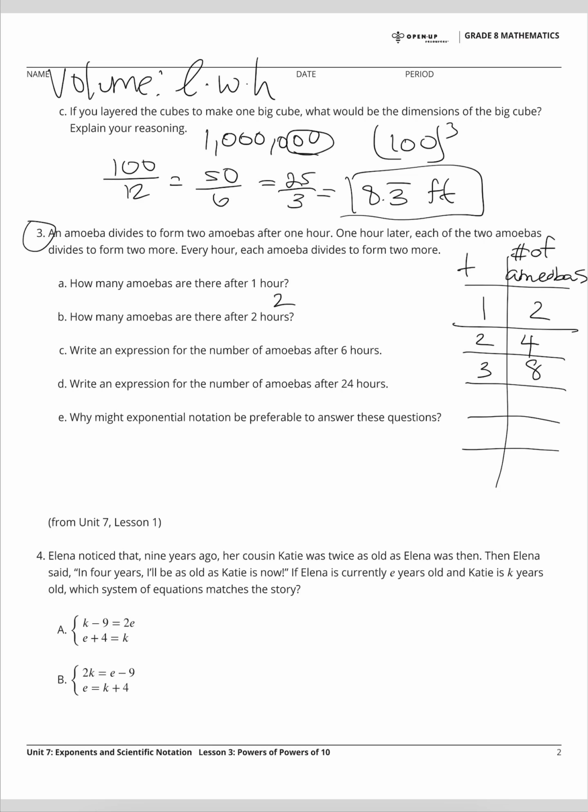How many amoebas are there after 1 hour? Two. How many amoebas are there after 2 hours? Four. Write an expression for the number of amoebas after 6 hours. Well, I know it's going to be doubling, right? I mean, we can actually find this. That's going to be times 2 is 16, times 2 is 32, times 2 is 64. So there's going to be 64 amoebas, but they want an expression.